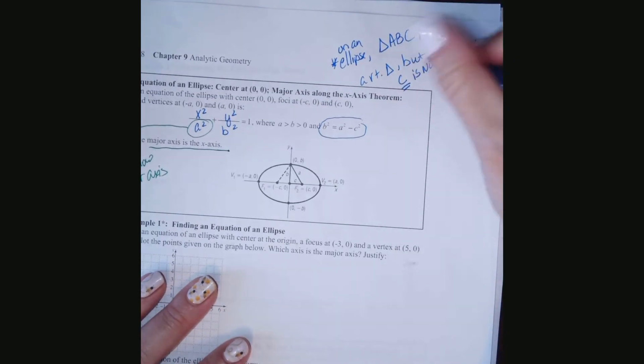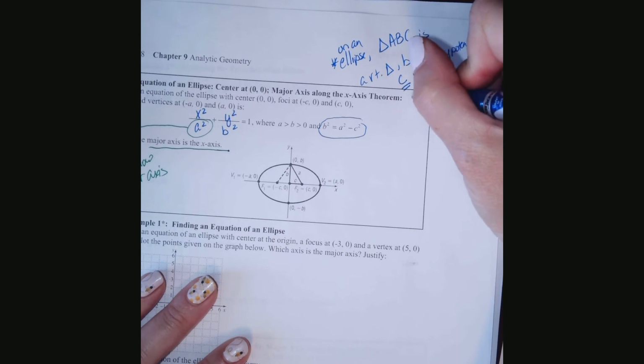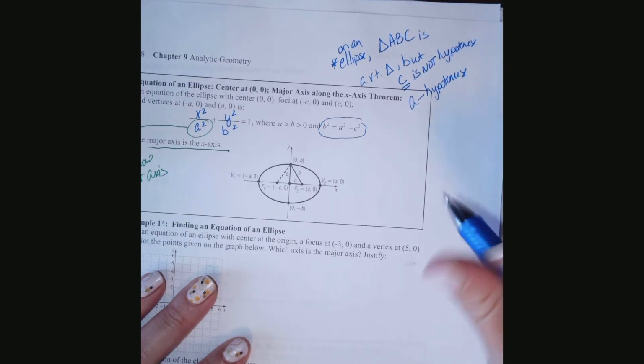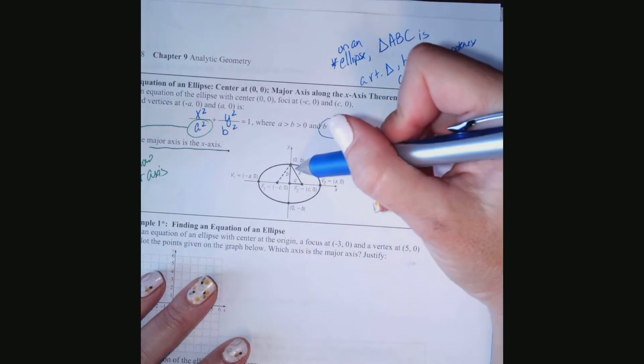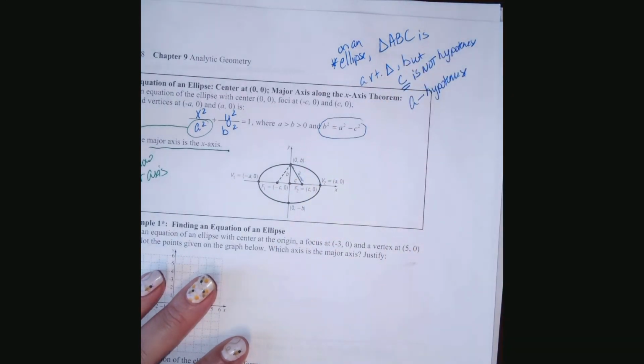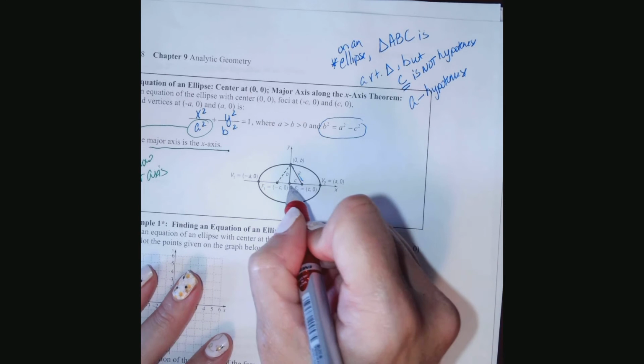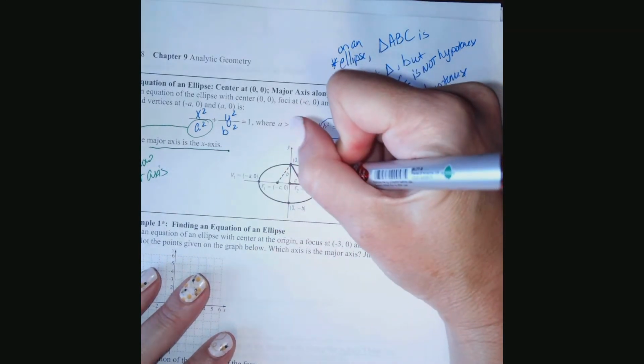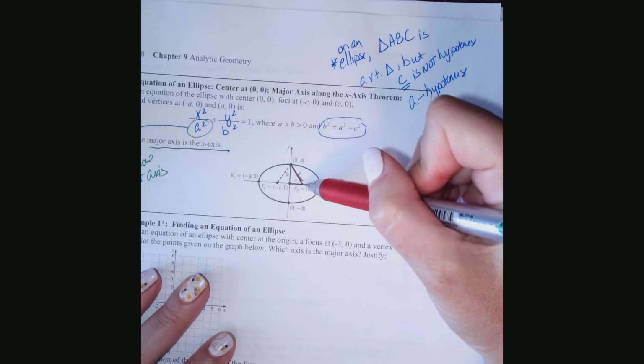Instead, my longest side, a, is the hypotenuse. A is also this distance, a is also this distance. The distance from the center to the vertex is the same as this distance.